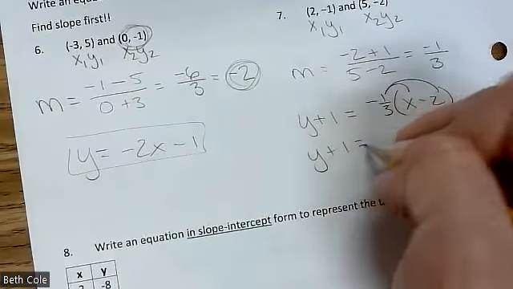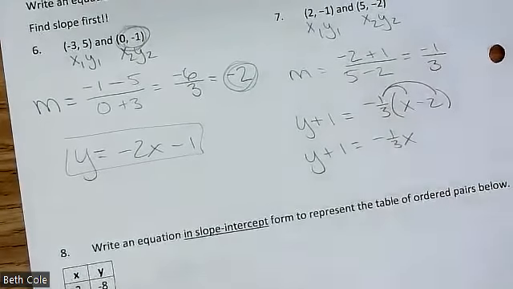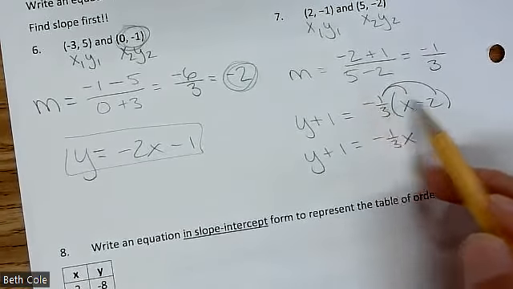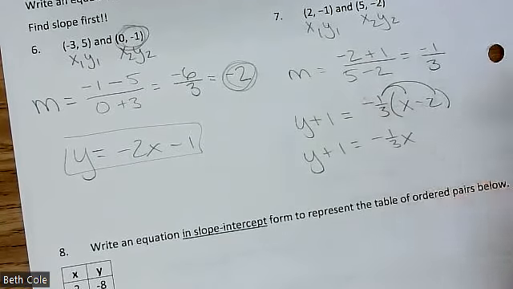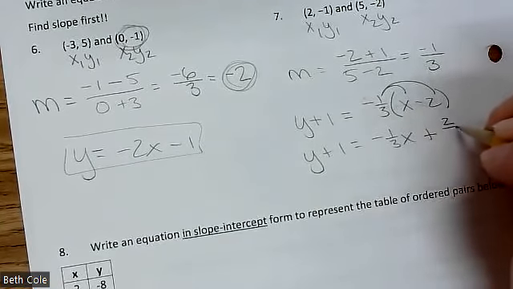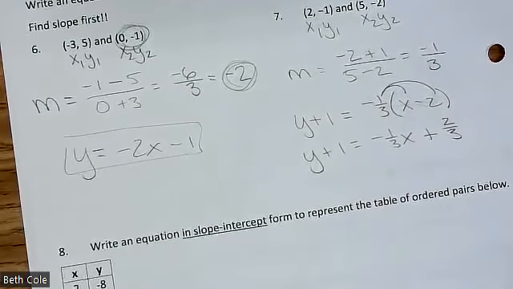This will be y plus 1 equals -1/3 x. What's going to happen to these negatives when we multiply? Negatives are going to cancel. It'll be positive 2/3. 1/3 times 2 would be 2/3. Again, you can use a calculator on your test.